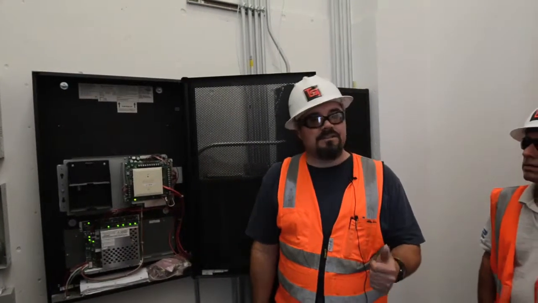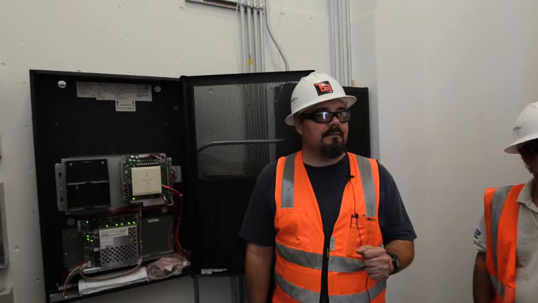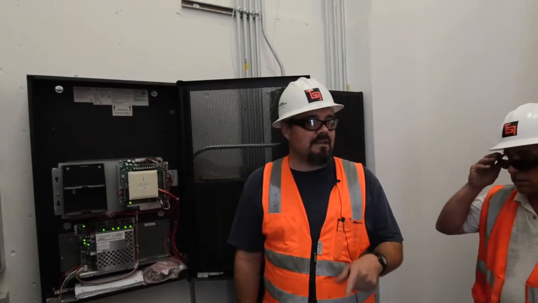The only thing I have resistors on are the strobes and the SLC itself for the smokes. That reports automatically. That's built-in resistors in the smokes and heads. So that's how we could tell. But that's a good point.